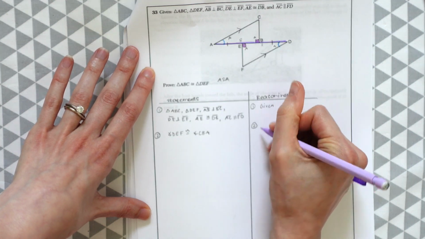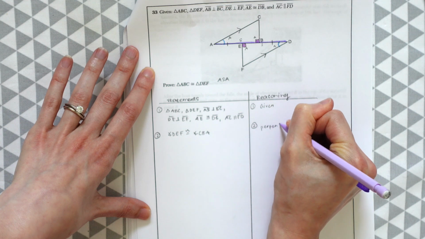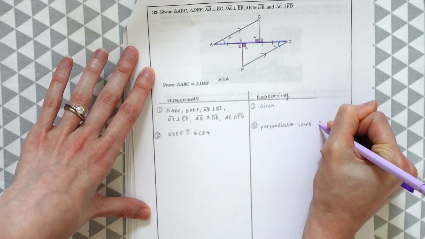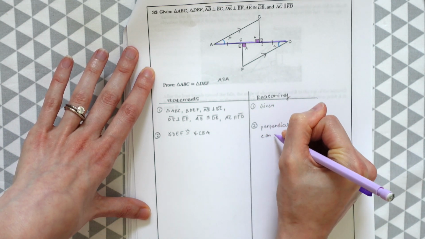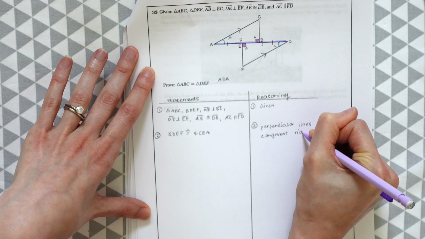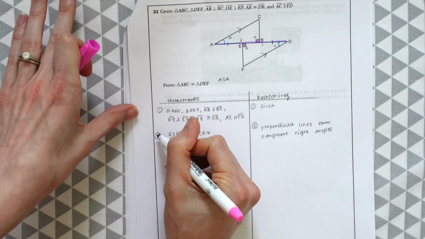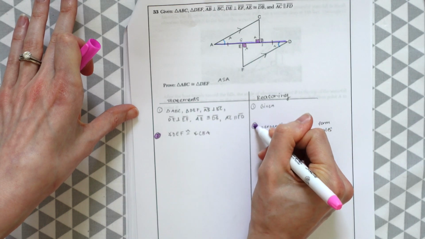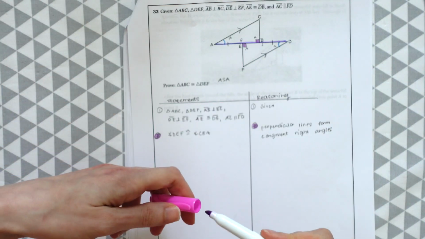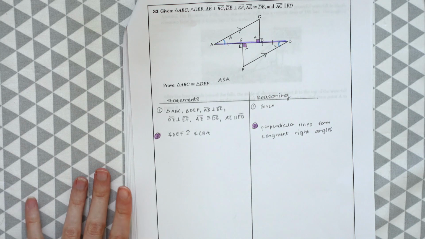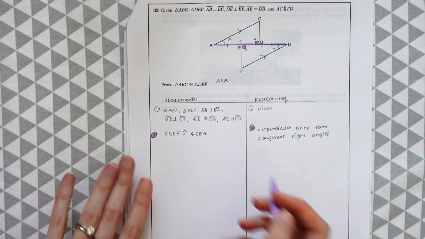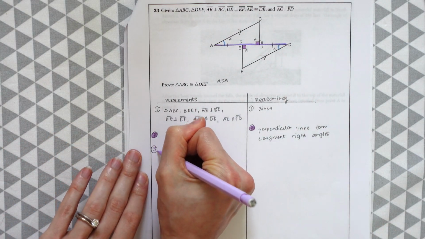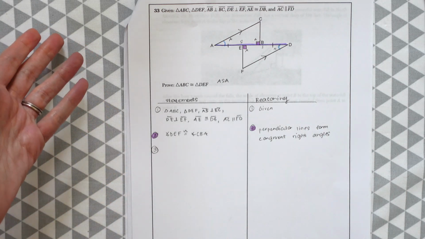And our reasoning for this is that perpendicular lines form congruent right angles. I'm going to highlight the colors we're using. So the right angles are pink, so I'm just going to color this in pink so it's easy for us to identify what we're doing. Obviously you wouldn't do that, you don't have to do that on a test though.